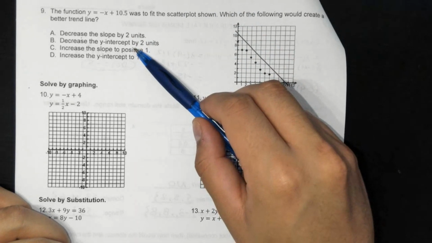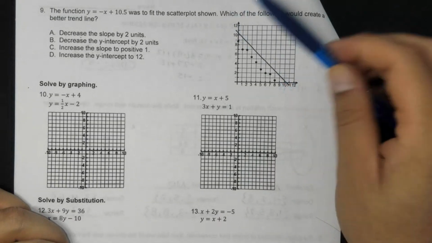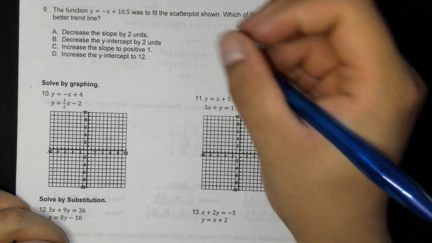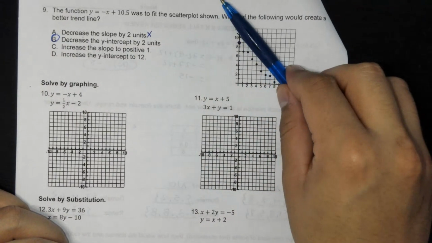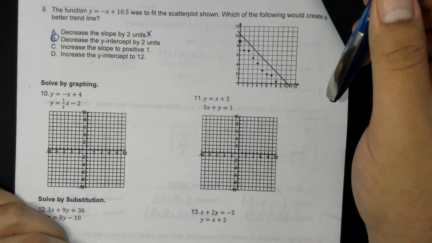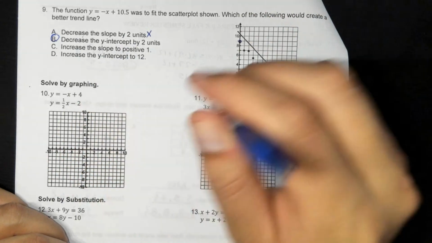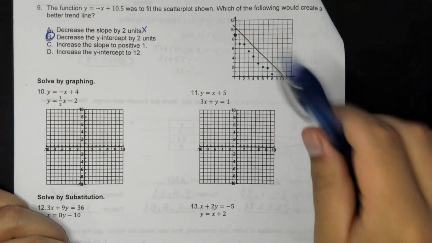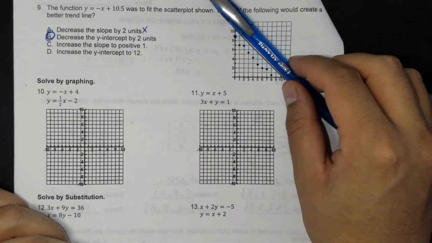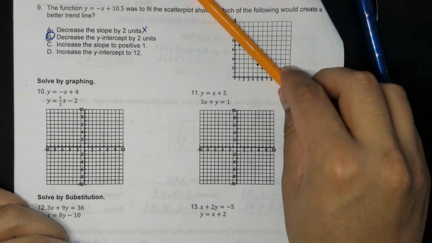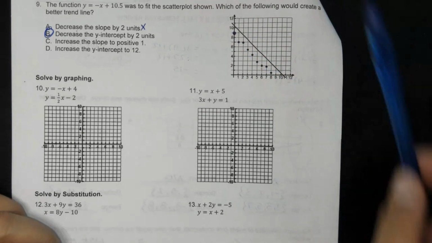If we decrease the y-intercept by 2 points, it's going to bring the whole line, so all the y values would just come down too, which would probably be better. And then if you increase the slope by 1, it's just going to be a little bit more positive. And then increase the y-intercept by 12. If we increase the y-intercept by 12, it's going to be off the graph. So the best choice is just decrease the y-intercept by 2 points, and it'll bring the line a little bit more down to fit this trend or these points.